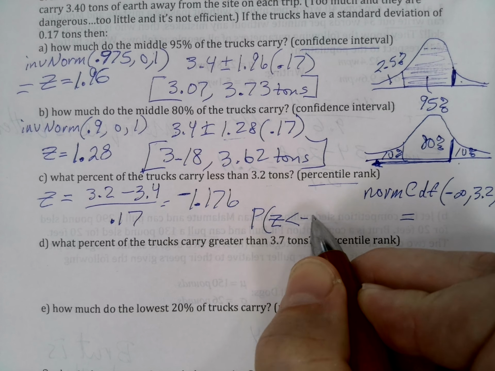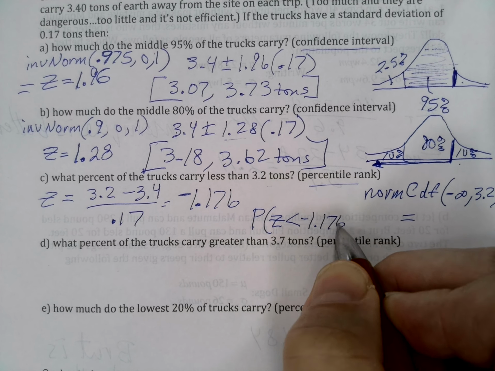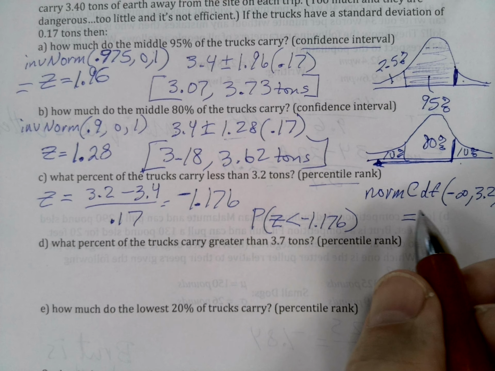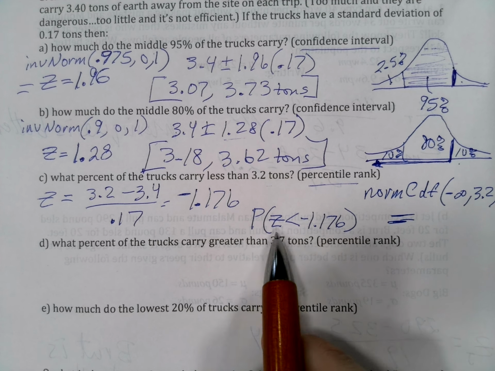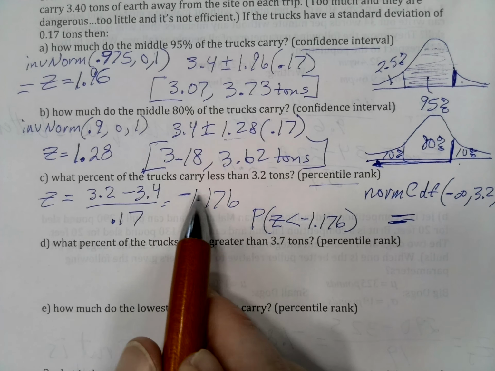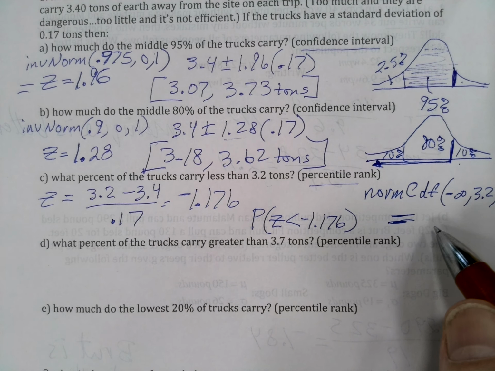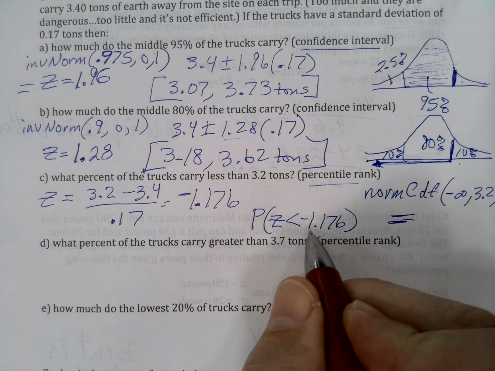being less than negative 1.176. And I'll just put it over here, equals. So this is notation we want to see, and we want to see the z-score calculation. This you do on your calculator.